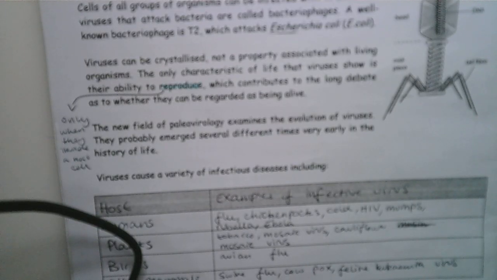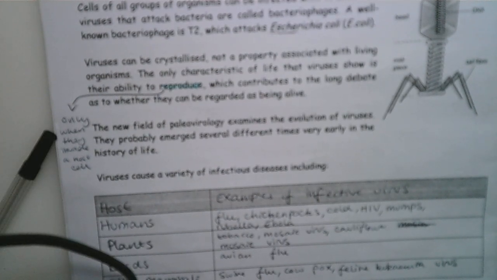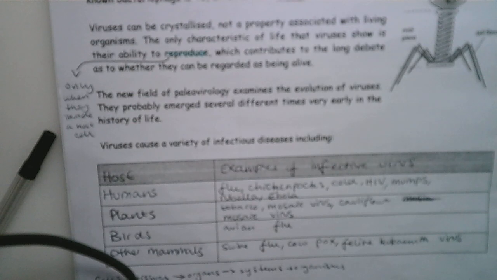Viruses can be crystallized, not a property associated with living organisms. The only characteristic of life that viruses show is their ability to reproduce, but they only do that when they invade a host cell, which contributes to the long debate as to whether they can be regarded as being alive. The new field of paleovirology examines the evolution of viruses. They probably emerged several different times very early in the history of life.